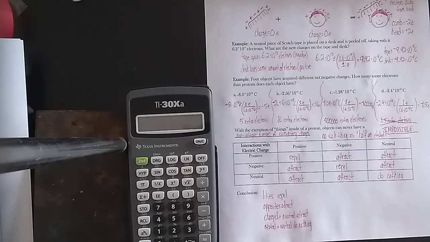When we come back, we will be spending some time talking about how to charge objects in the first place. Okay, but this is a good base for just knowing about electric charge, these notes.